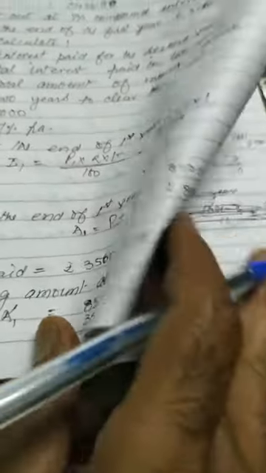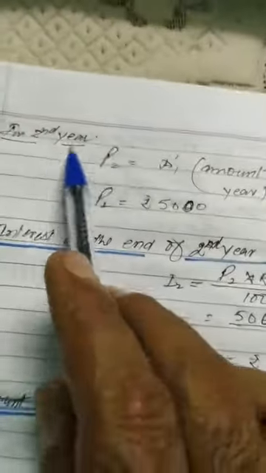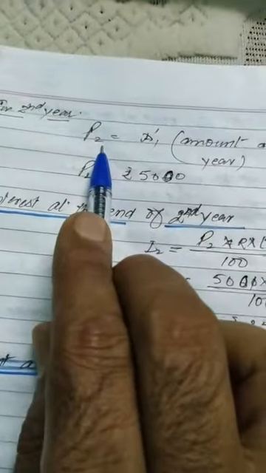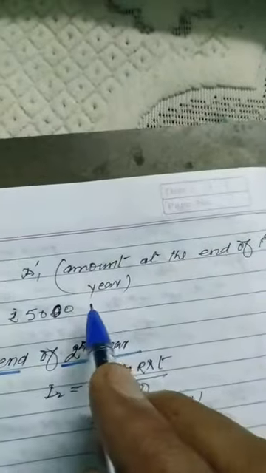And this is the outstanding amount we have for the second year. The principal for the second year, P2, equals A1, that is the outstanding amount at the end of the first year. Now we have P2 equal to 5,000.